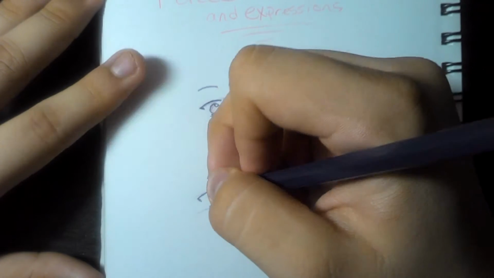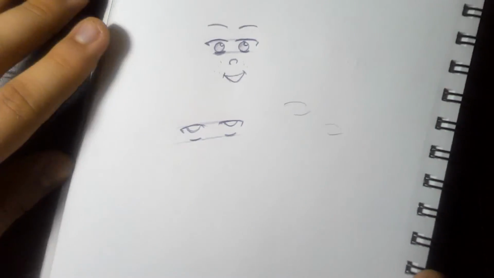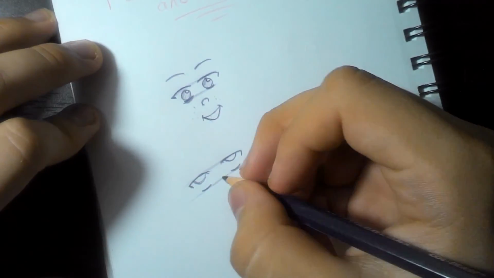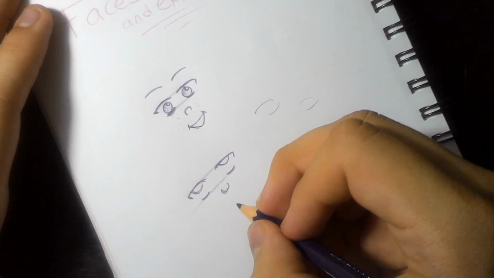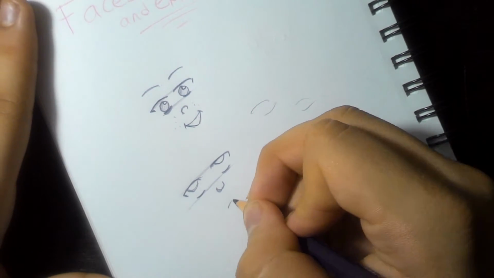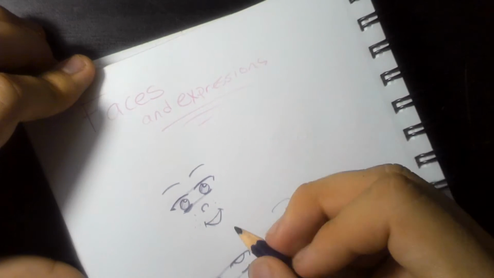Okay, so now we're just gonna draw the eyeballs for the Nori look, which are just gonna be halfway up, so kind of rolled back. Okay. Now we're just gonna draw the nose, which for this one is gonna be pointed downwards, 'cause why not? And now the mouth, which is gonna be just like that, really simple. And now we're just gonna draw the eyebrows, which are gonna be the opposite of this and a little bit lower.